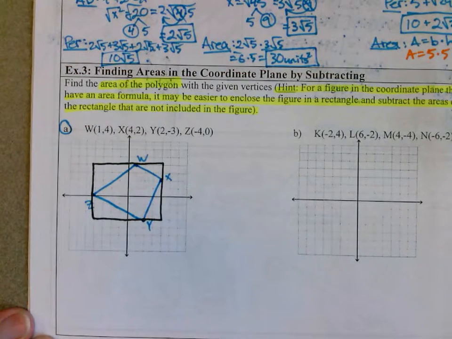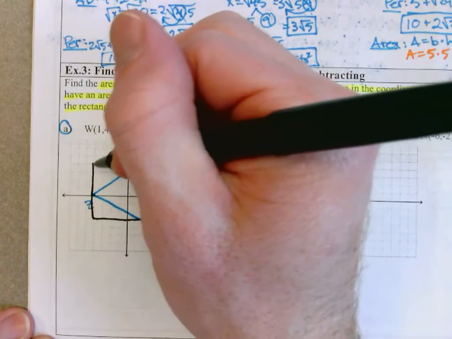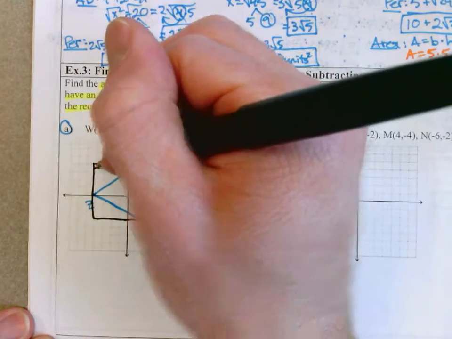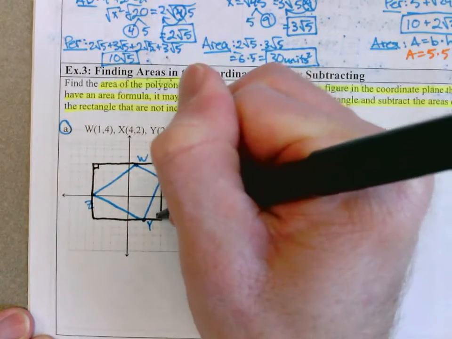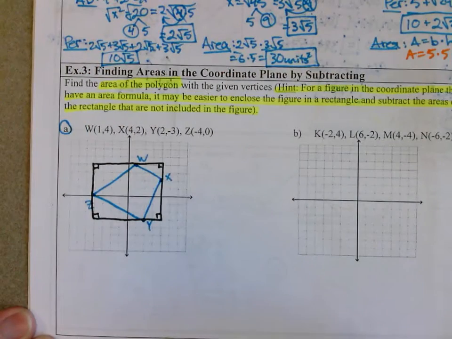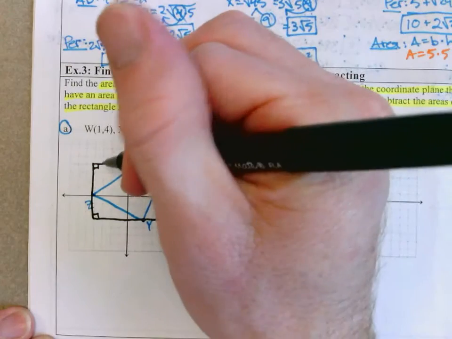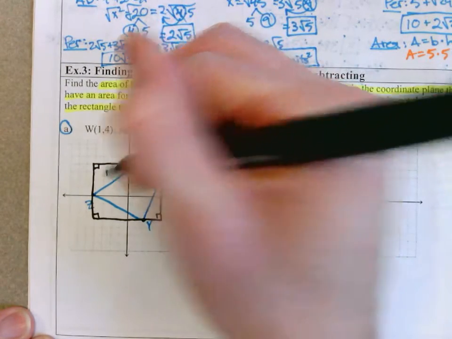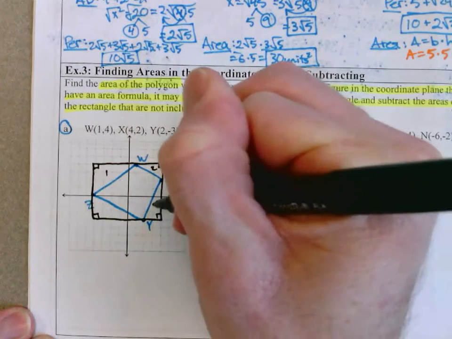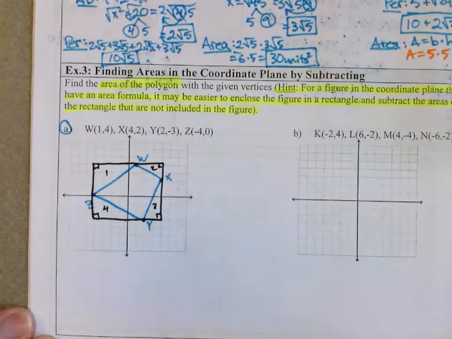Okay. Now you'll see that after doing that, I have 4 right triangles in the corners. And just to stay organized, I'm going to go ahead and label those triangles. I'm going to call this one in the top left triangle 1, then 2, 3, and 4.